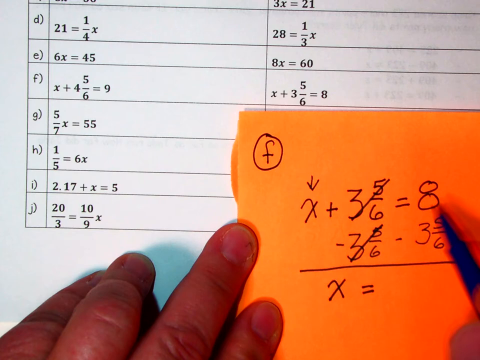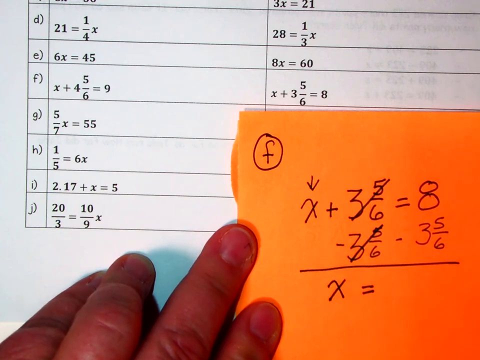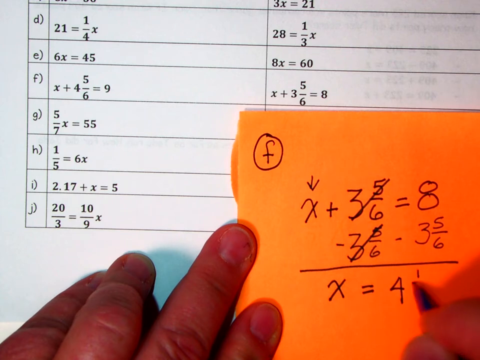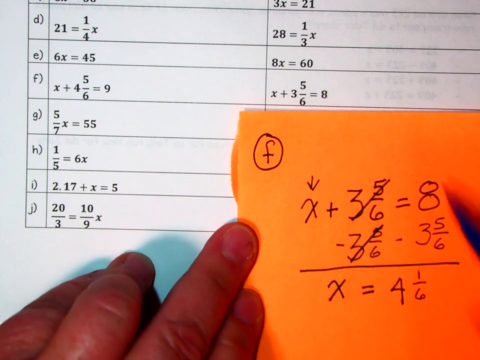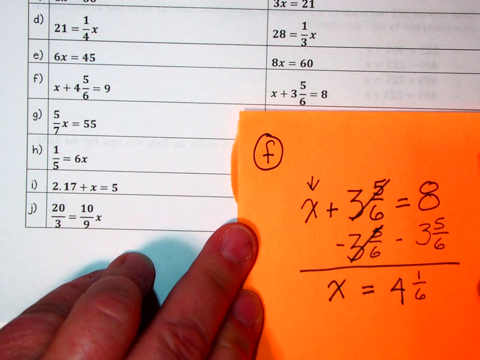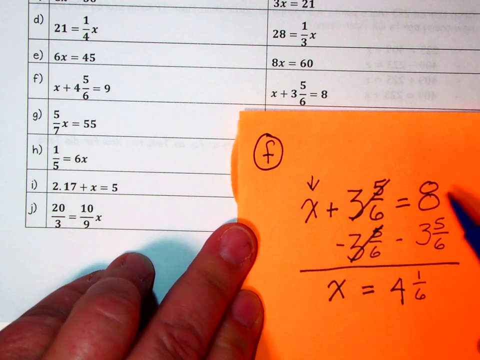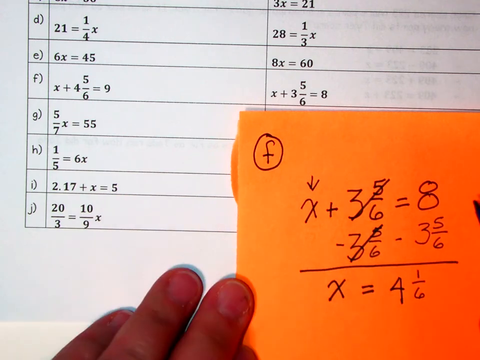And then on the right side, I'm going to do this by parts. 8 minus 3 is 5. And then 5 minus 5/6, I know 1 minus 5/6 would leave 1/6. So 5 minus 5/6 is going to leave 4 1/6. If you have issues doing this in your head, you can go ahead and do the calculations like we were working on paper during Delta Math. But this is one you should be able to do in your head probably.